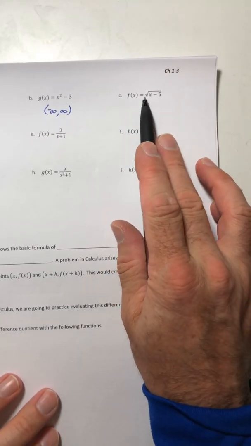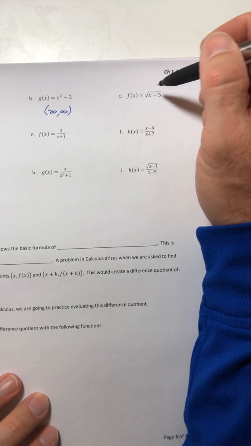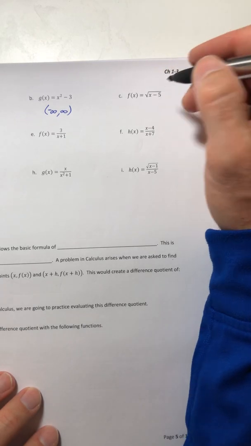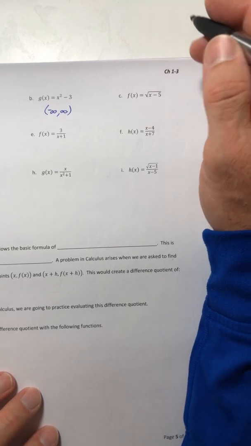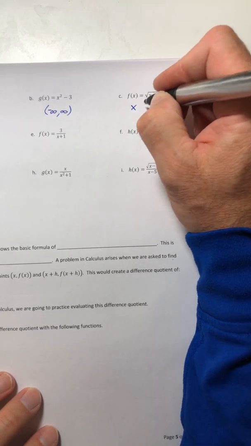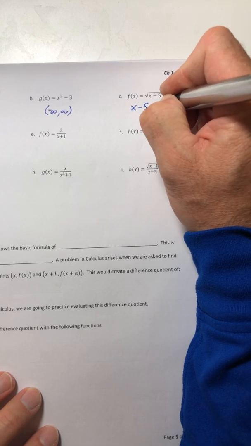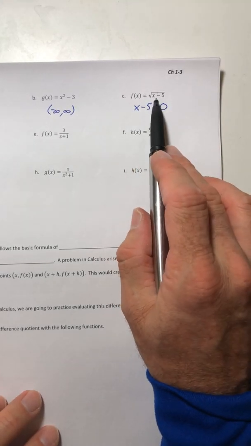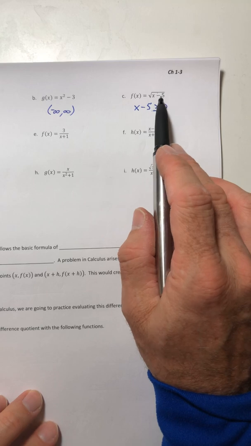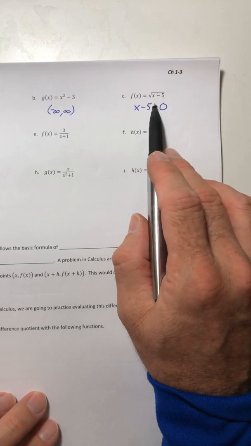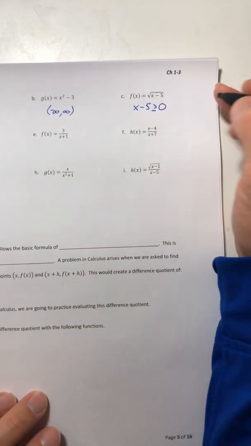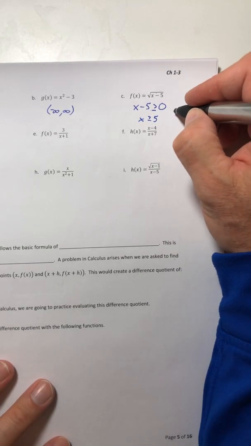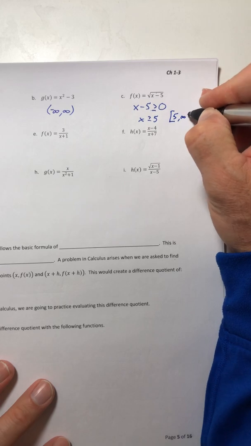So part C, now we've got a radical. Let's think about this for a second. What kind of numbers can you have inside of a square root? Well, you could have 0 or positive numbers. So that means the inside, x minus 5, has to be greater than or equal to 0. For square roots, just take whatever's inside, set it greater than or equal to 0, and then solve for x. So x has to be greater than or equal to 5, and as an interval that is 5 to infinity.